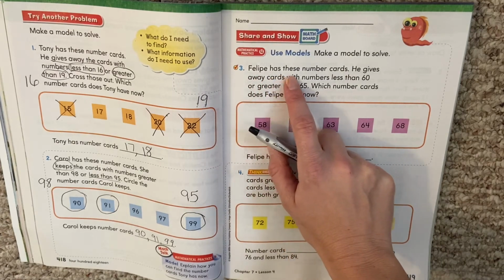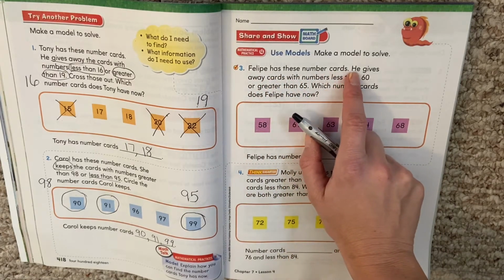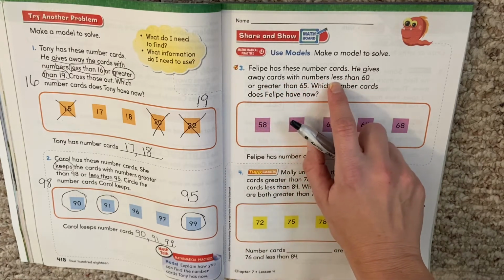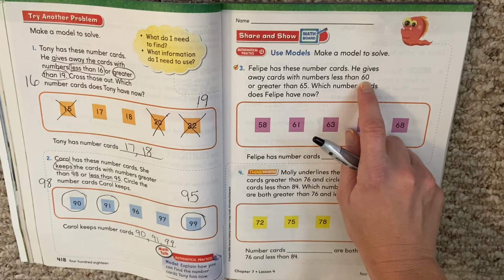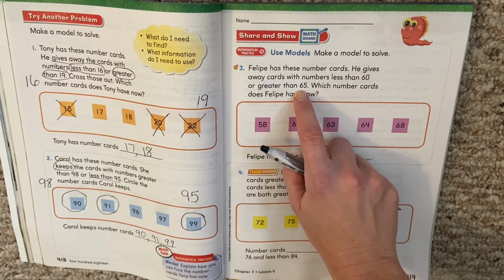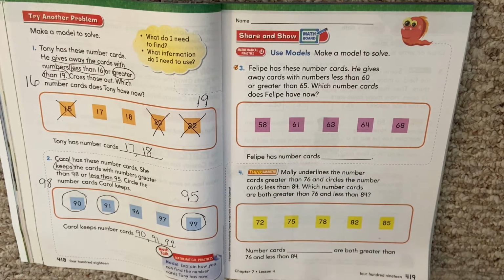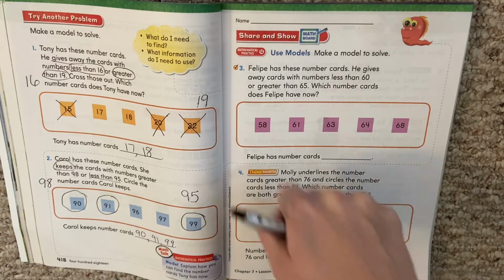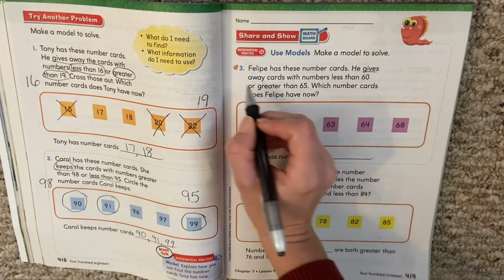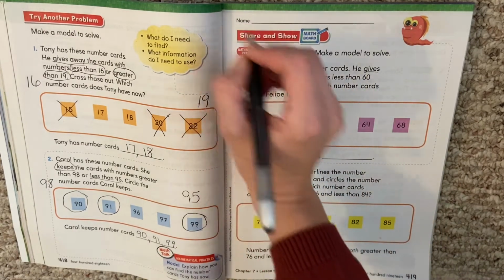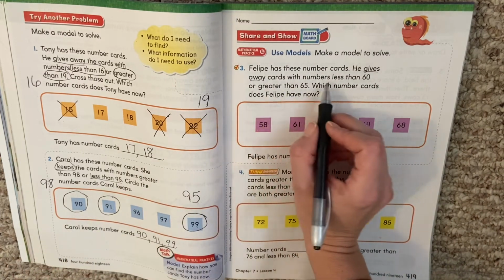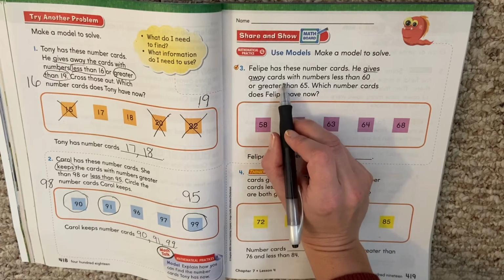Felipe has these number cards. He gives away cards with numbers less than 60 or greater than 65. Which number cards does Felipe have now? So let's look at this. So if he gives them away, remember, giving away, we're crossing them off. So he gives them away.